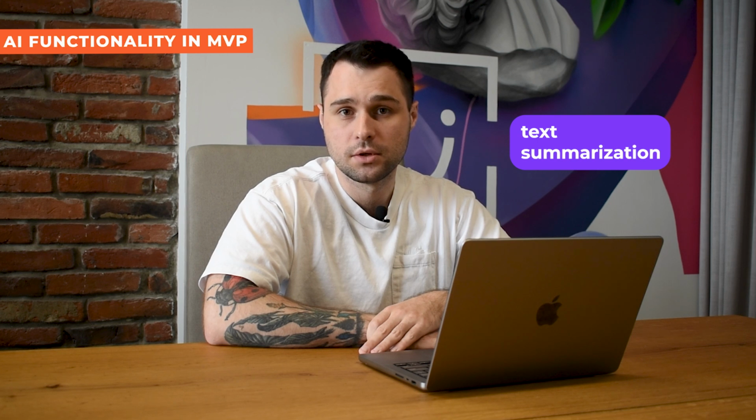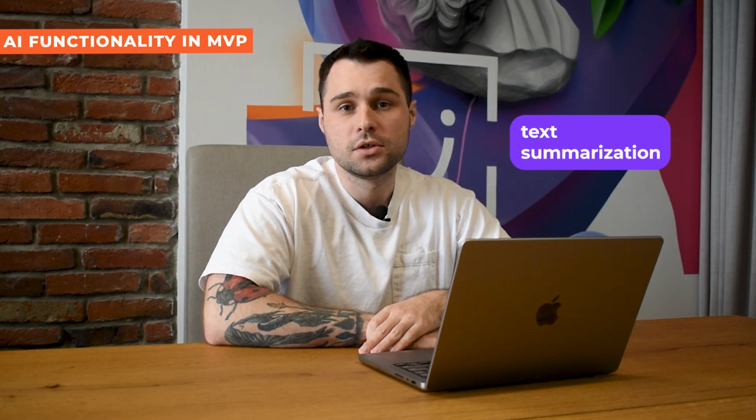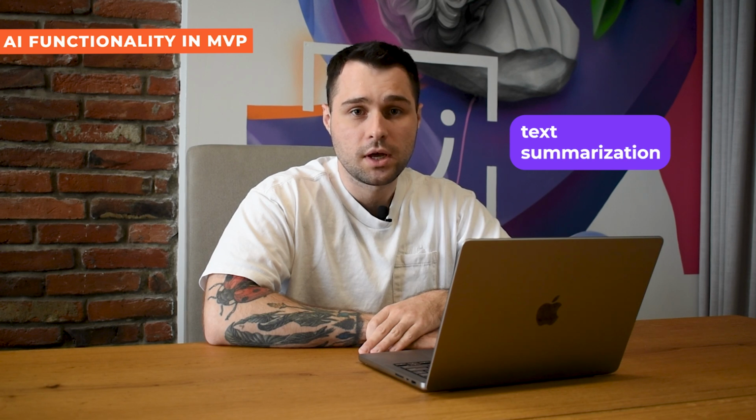If your application is working with big chunks of text that the user needs to read, you can very simply integrate a text summarization. You are giving the user a possibility to quickly get into the context of what this text is about and make a fast decision instead of reading the whole text.